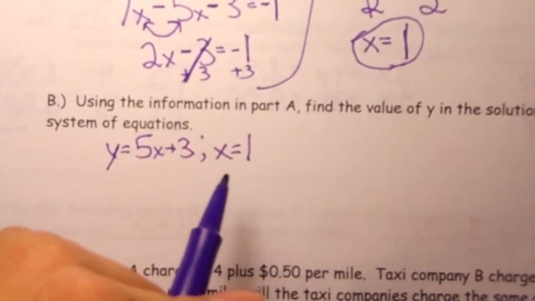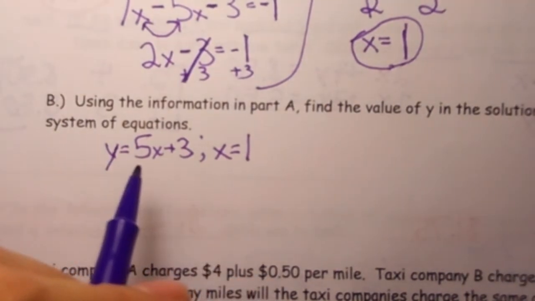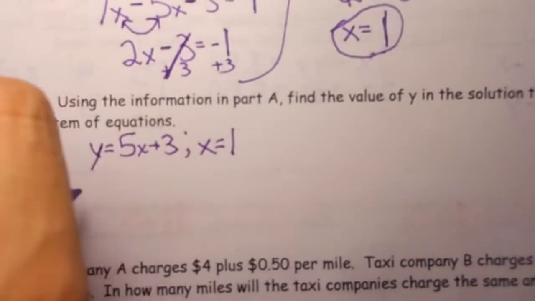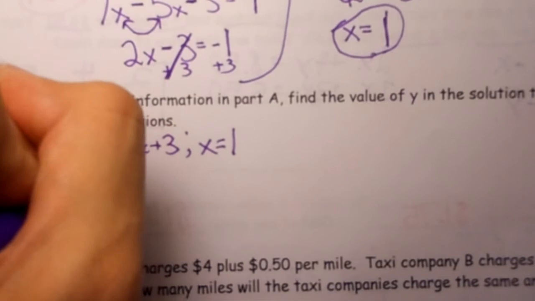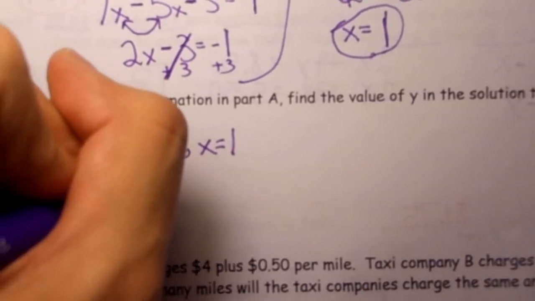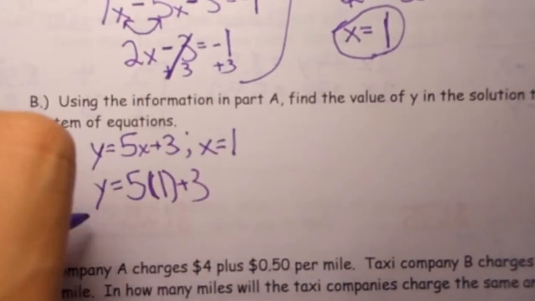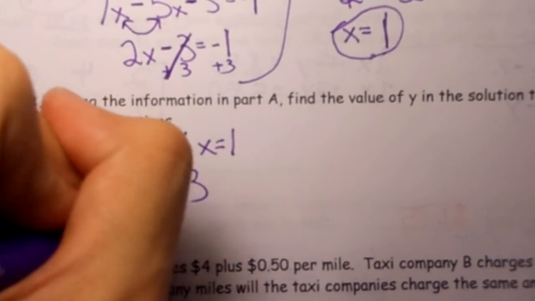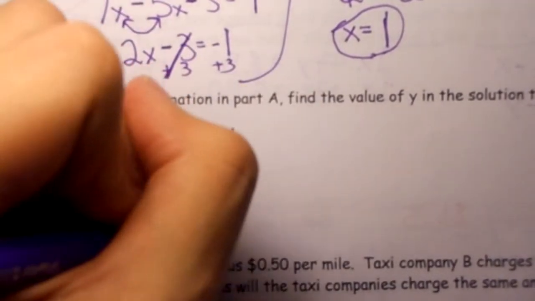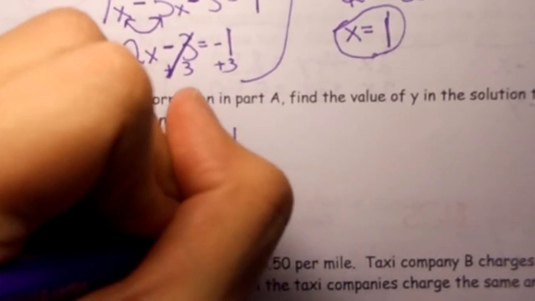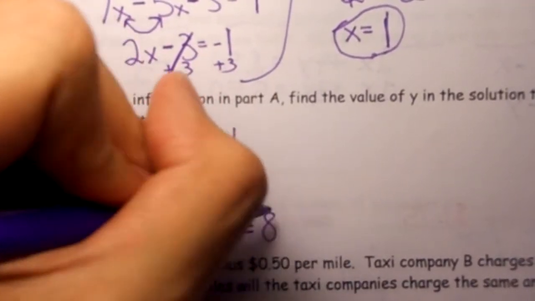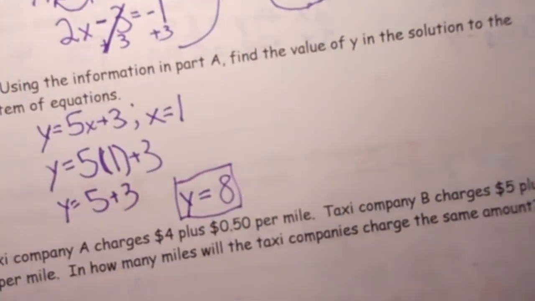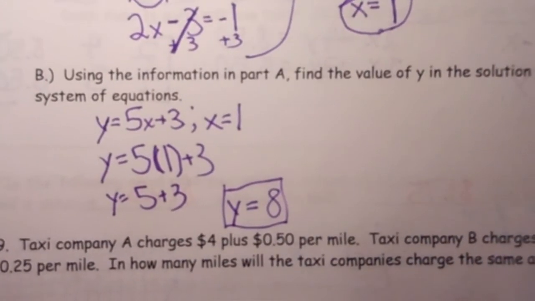So I'm just going to take this x value, plug it in there, and then we'll find our y. So y equals 5, substitute 1, plus 3. Y is equal to 5 times 1, which is simply 5, plus 3. And so y equals 8. And that is our answer.